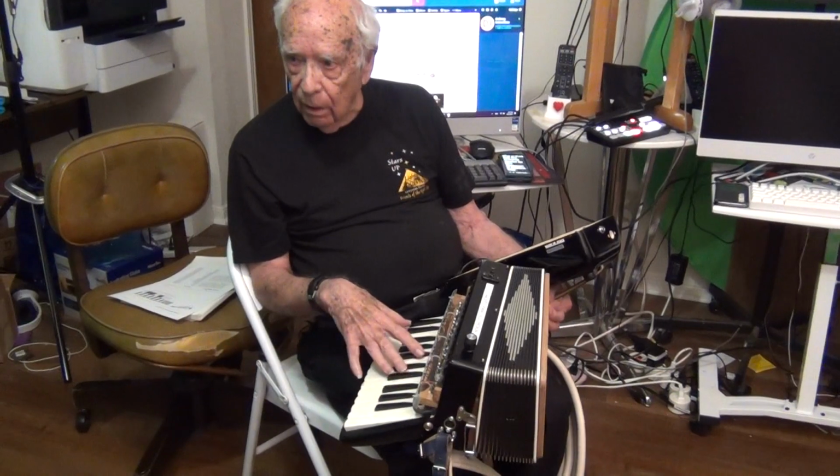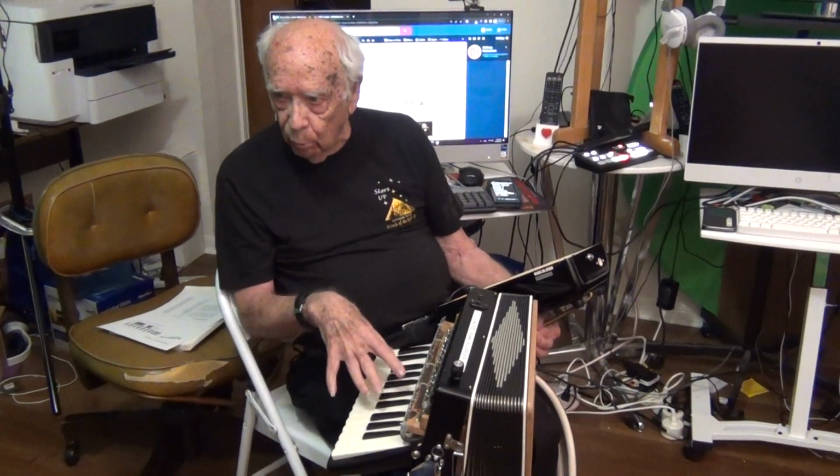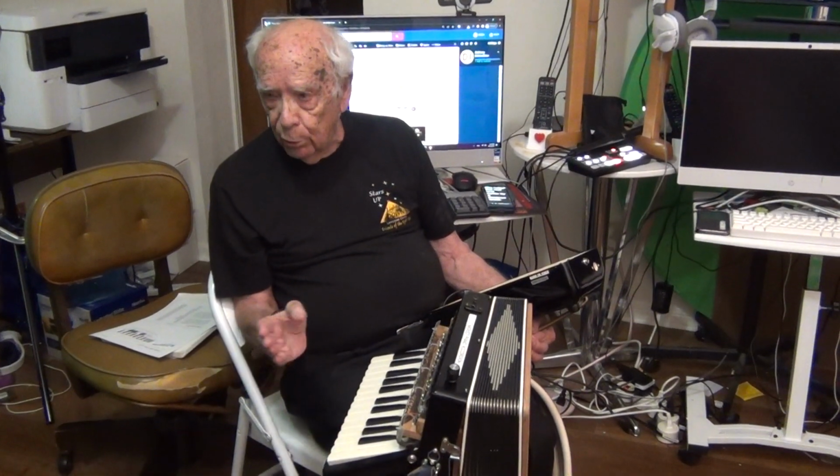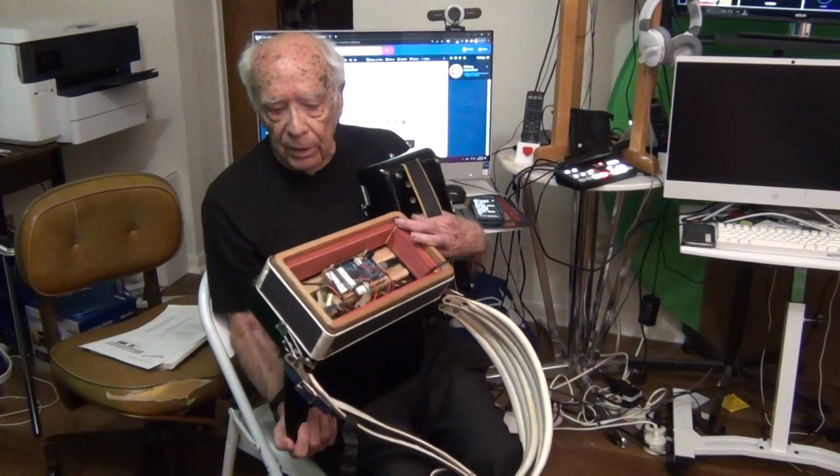The one that I have, Roland accordion like this here, the real one made by professionals, sells for around $2,000, and I have one in the other room. But what I'm saying is, we can make it ourselves.